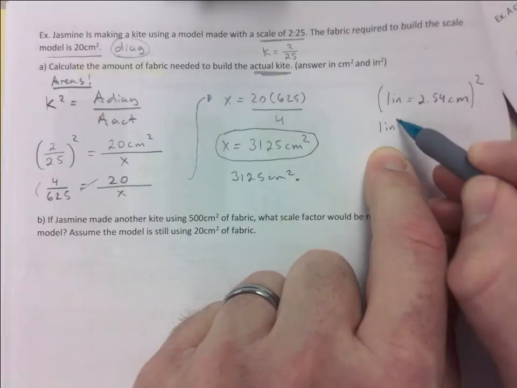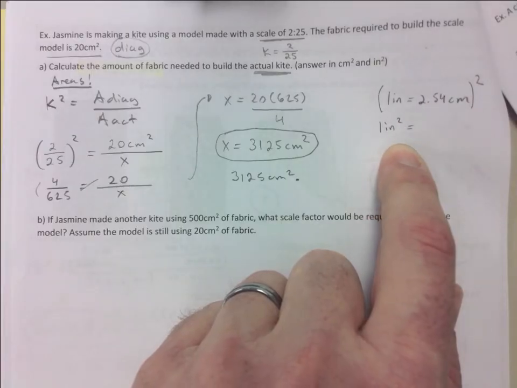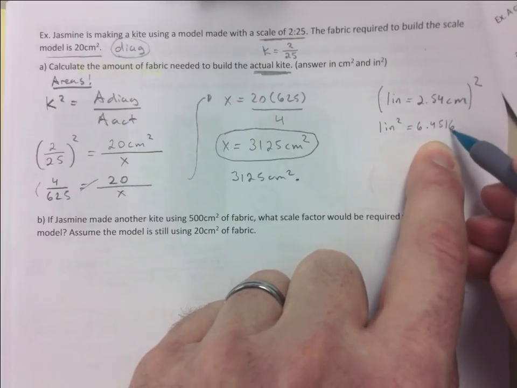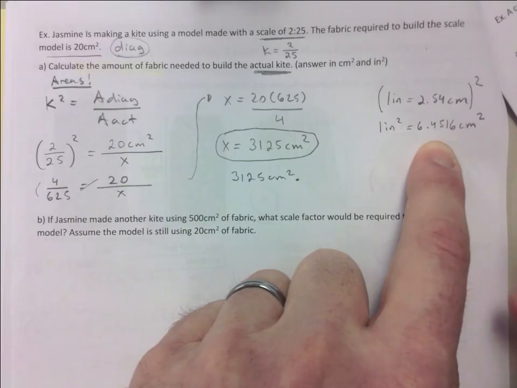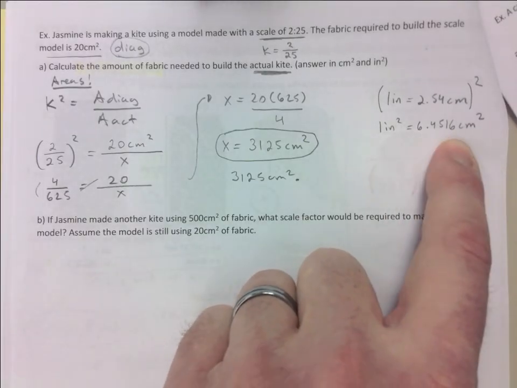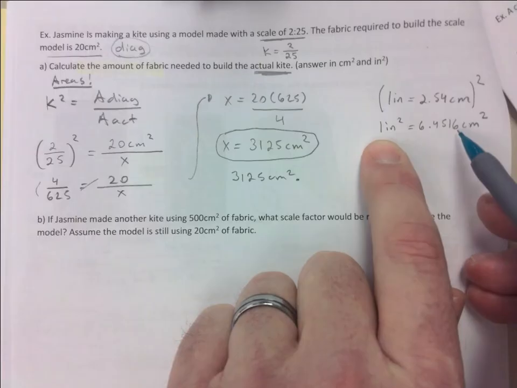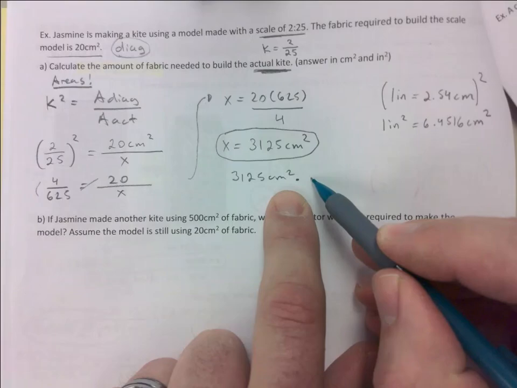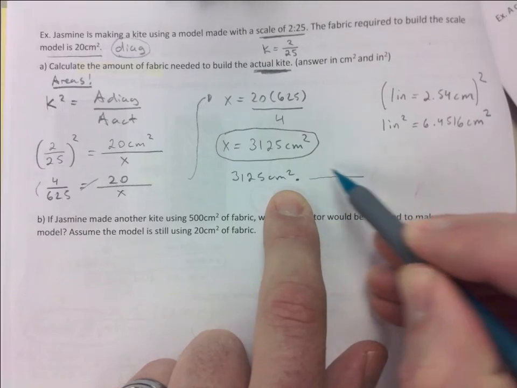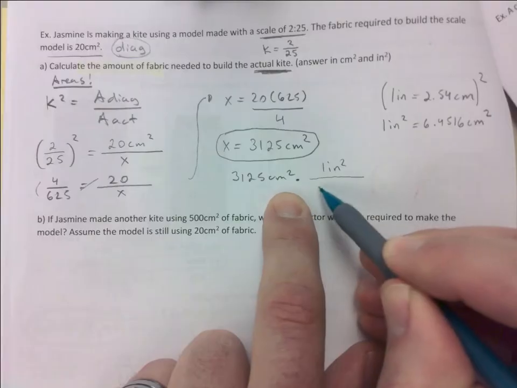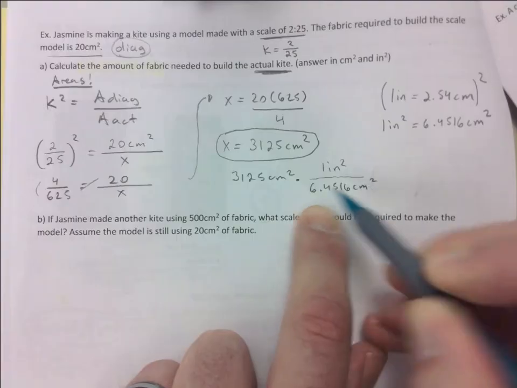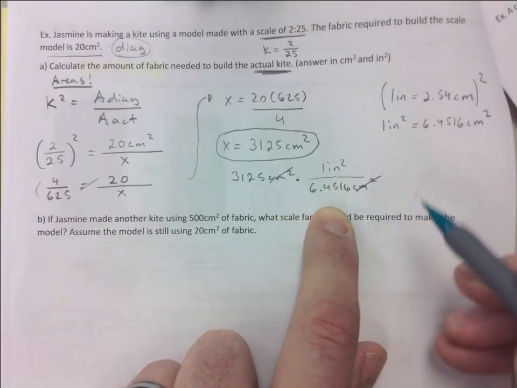Then you have 1 squared inch, and this is 6.4516 centimeters squared. So now you have squared units, which will allow you to convert this to squared inches. So 1 squared inch, 6.4516 centimeters squared. Cancel that out.